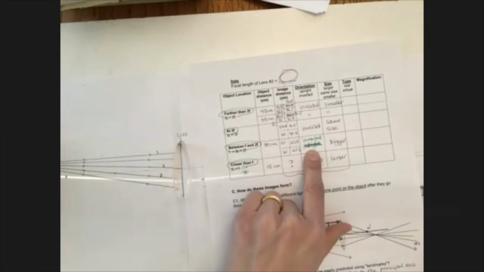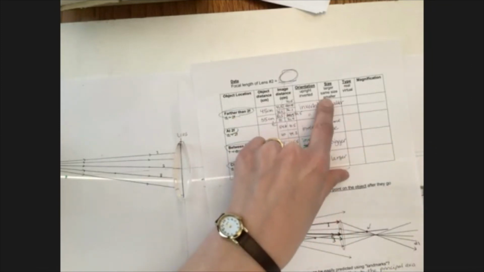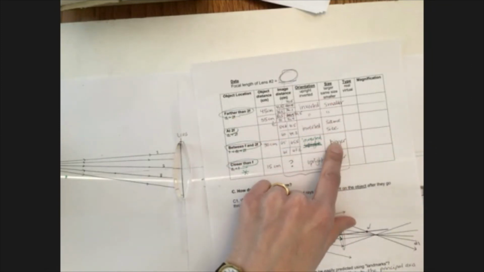All of these will be inverted. The size will depend on where that object is. These are all real because actual light rays are intersecting. And then this one is virtual. Okay, at home, you'll do something with the magnification column in the homework.